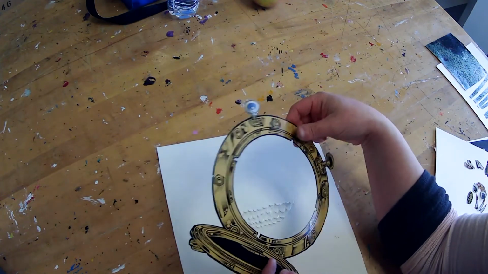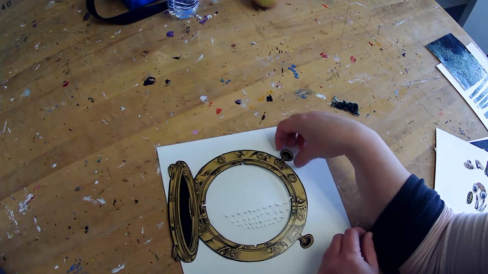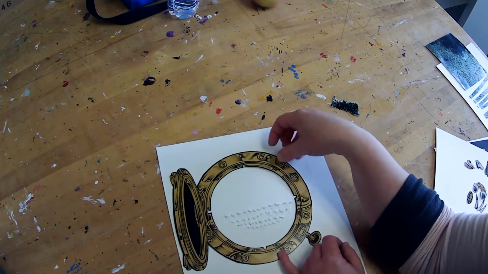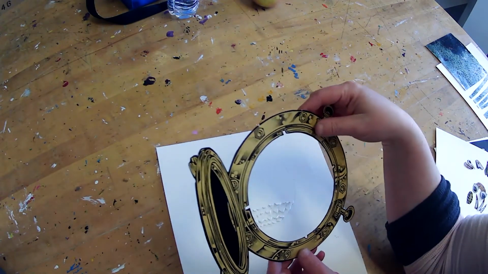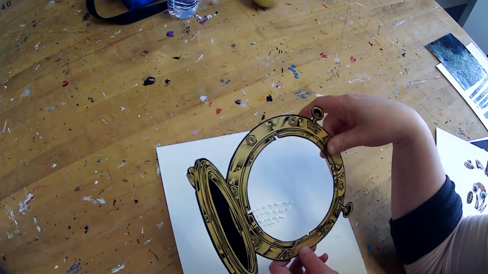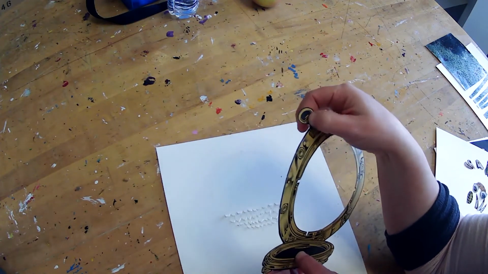It was originally a porthole in a ship. I decided to cut out the image that was on the inside, thinking I would add a new landscape on the other side of this, or some sort of entering into a new world kind of idea. But it wasn't really doing it for me.